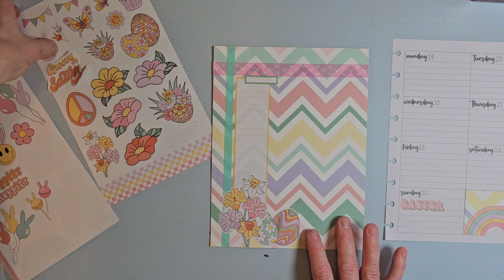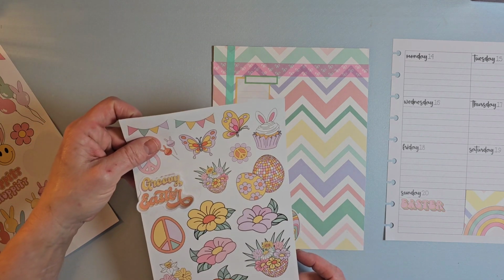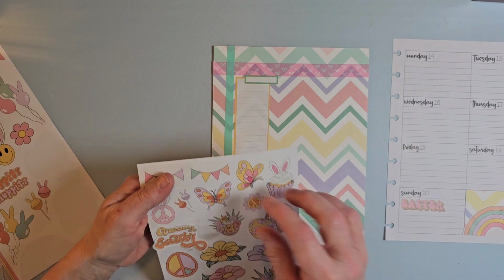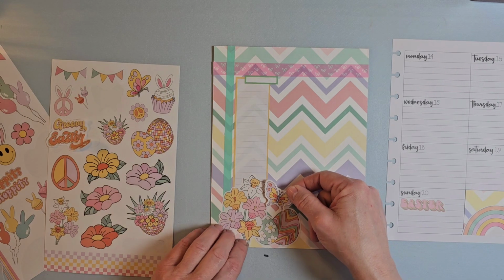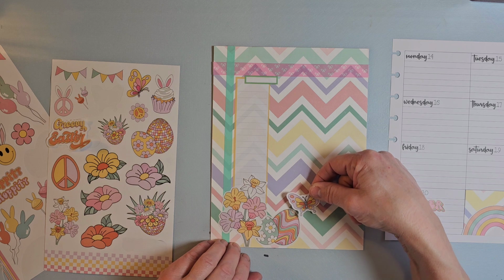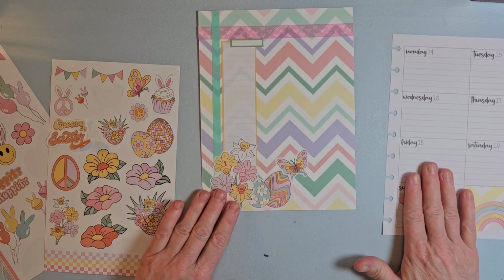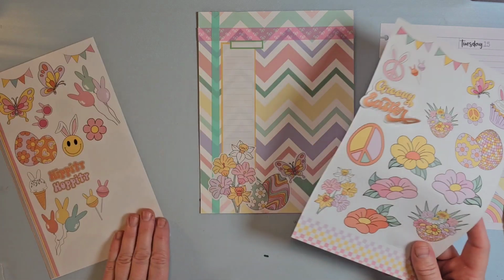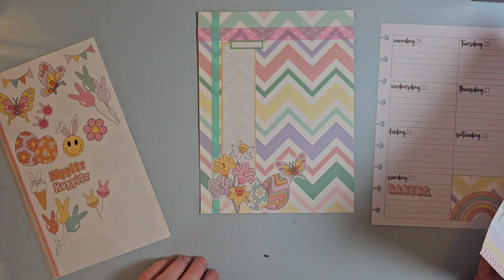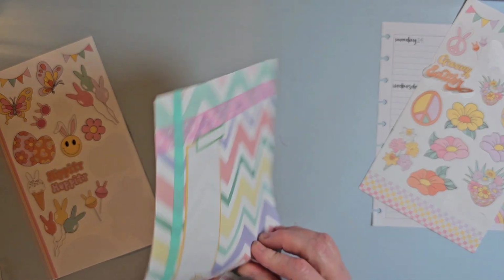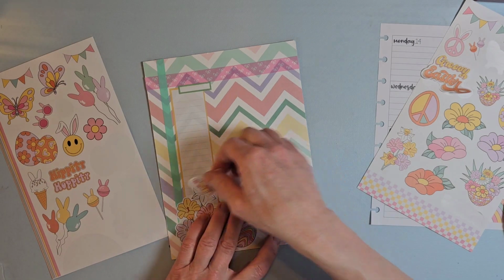I want to do eggs. Maybe I'll just do the butterfly right here. Okay, we're getting there. Or maybe I want a bigger butterfly to take up more space. Yes. Let's do that.